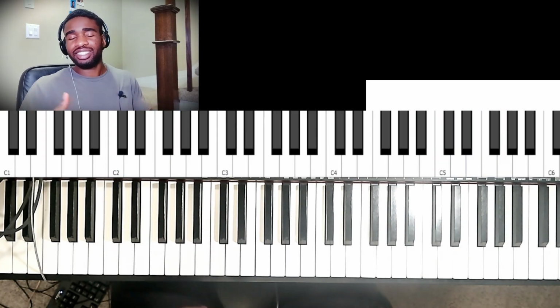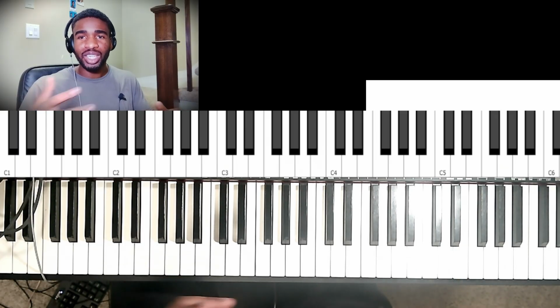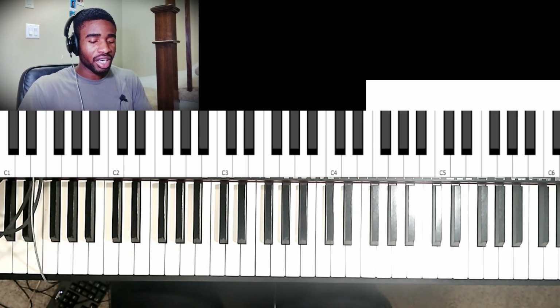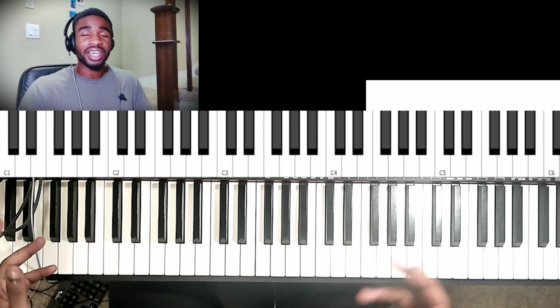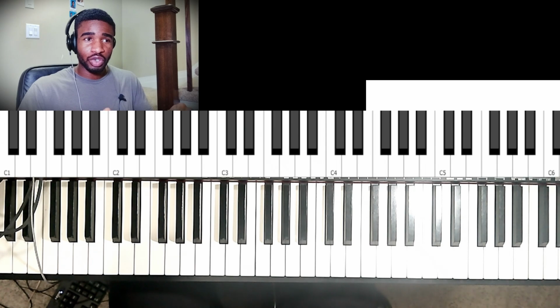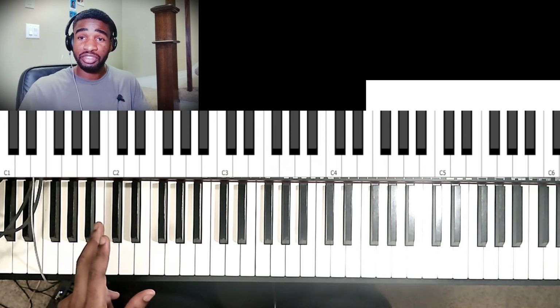So that's a very easy way of trying to use this modal interchange, whereby the very common way is by using the minor 3. I'm going to post a video right now of me doing that in the key of B flat.